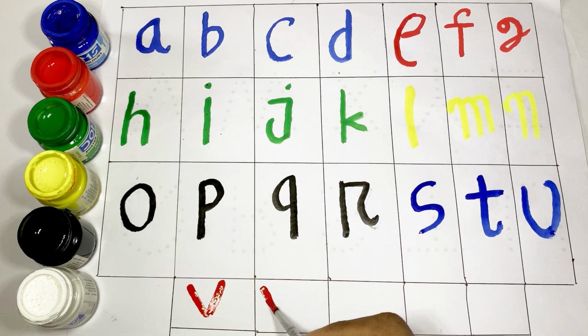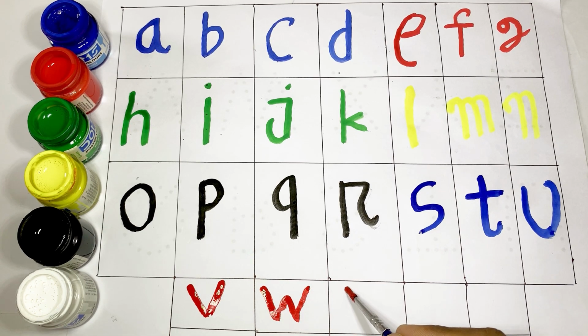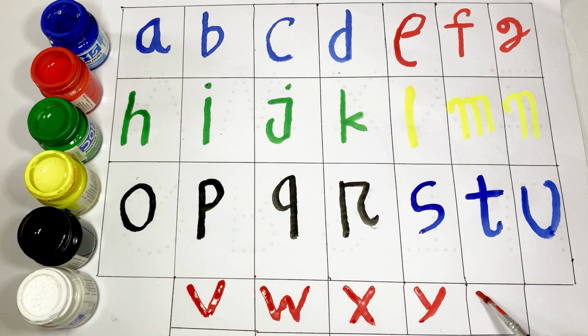W, W for wallet, W for watch. X, X for X-ray, X for xylophone. Y, Y for yak, Y for yo-yo. And Z, Z for zebra.